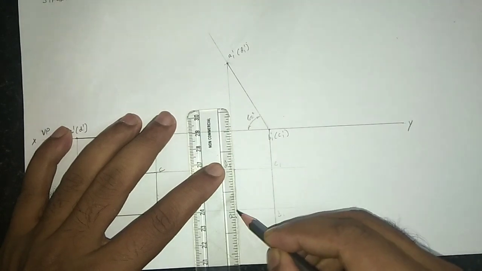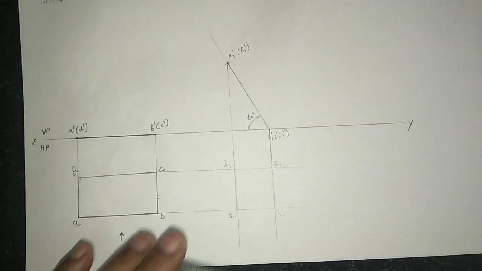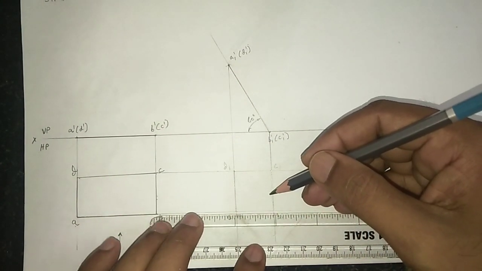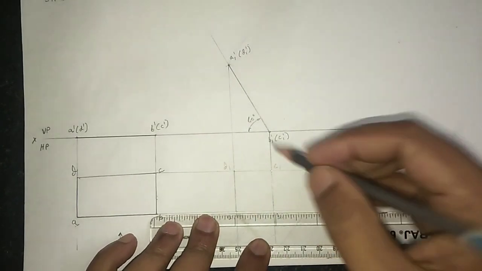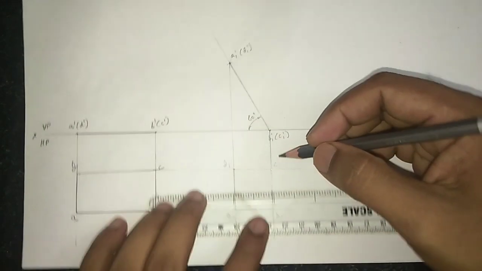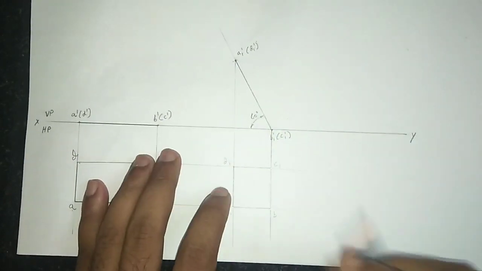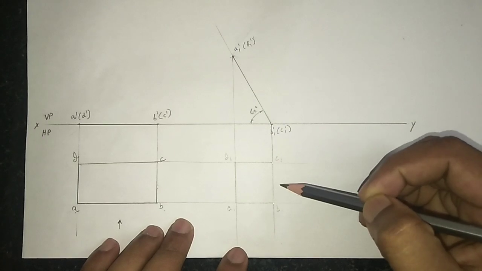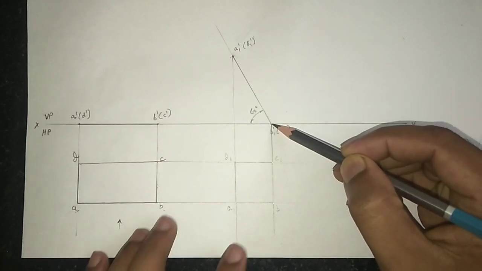So now the apparent shape of the rectangular plate is drawn. So in the diagram, this diagram is the top view of the rectangular plate after the surface is inclined 60 degree. So after the surface is inclined 60 degree, the shape will be small like this. Okay, so here the shorter edge BC is resting on the horizontal plane.